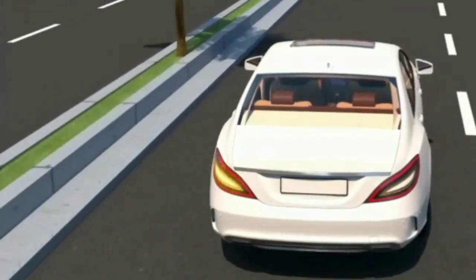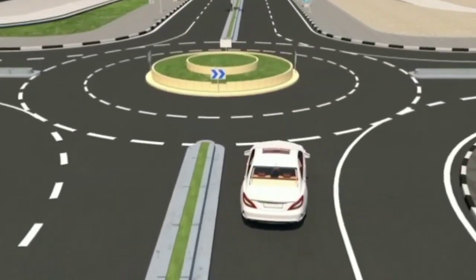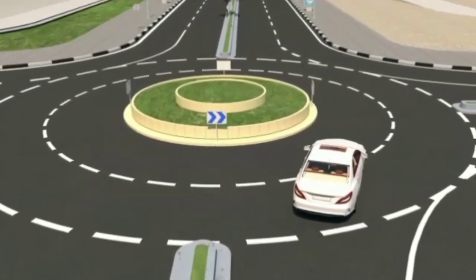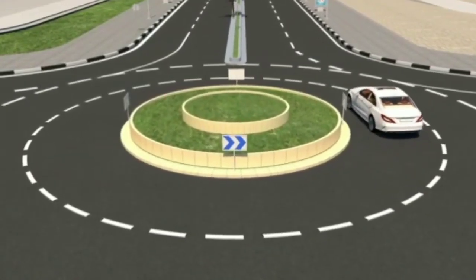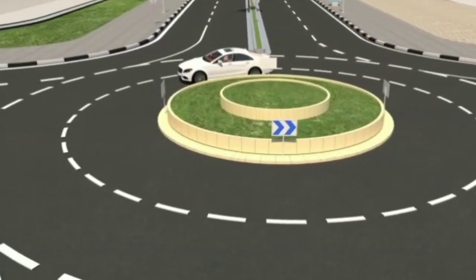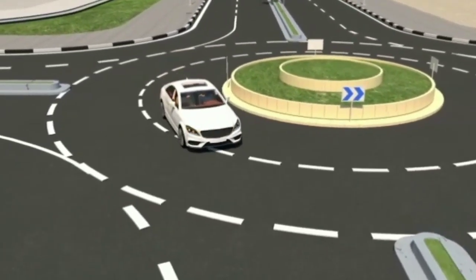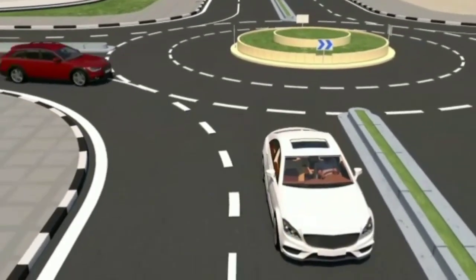Use the right turn signal of your vehicle after passing the second or third exit, so that other drivers know that you're going to exit the roundabout at the next exit. Verify that there are no vehicles at your right when you start to exit. Rules for dealing with a three-lane roundabout.